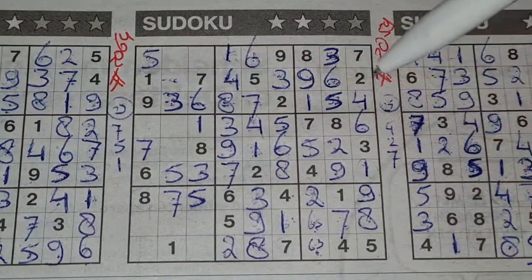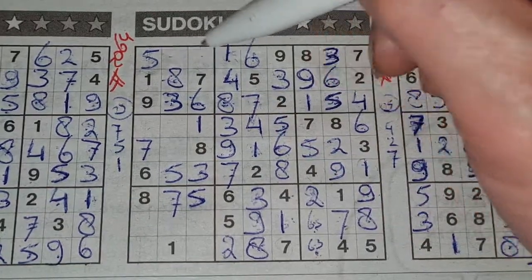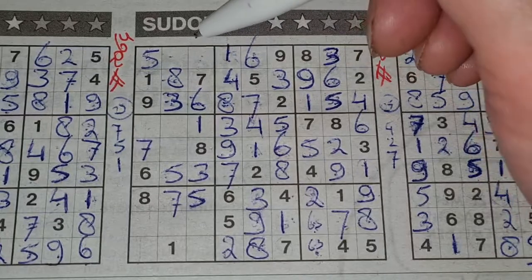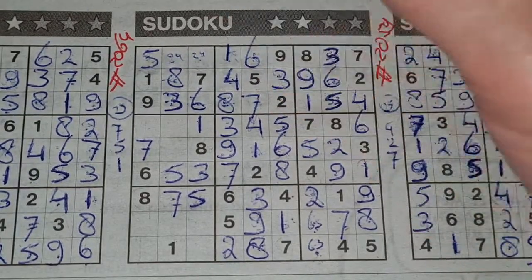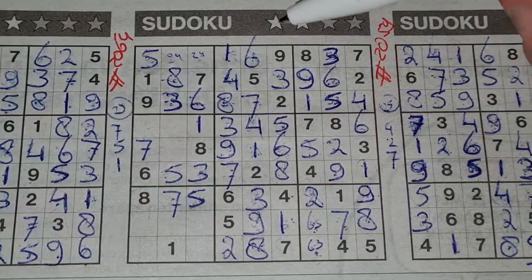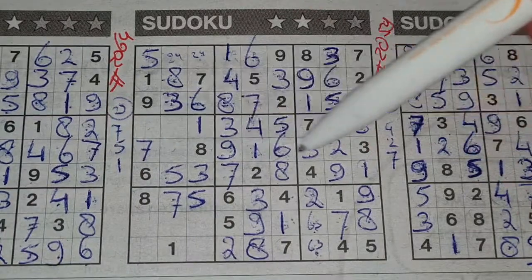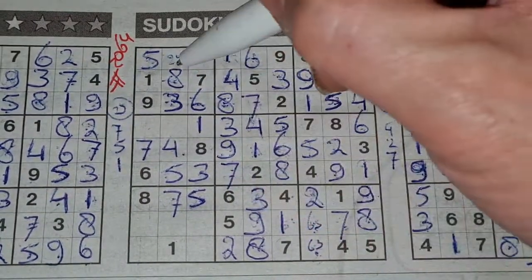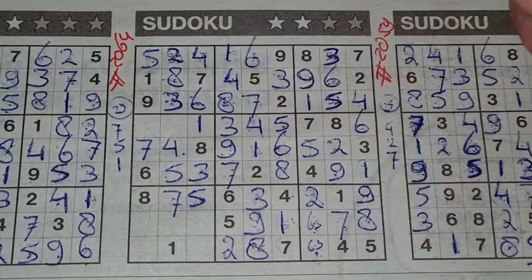1 number left in the second row for the number 8. 2 numbers left in this big square for the numbers 2 and 4. I cannot fill this yet. Need to wait. I'll mark them for you so you can follow it easier. 1 box left in the middle row for the number 4. Now we have a 4 here. So this can't be 4 anymore. This should be the 4 and this should be a 2.